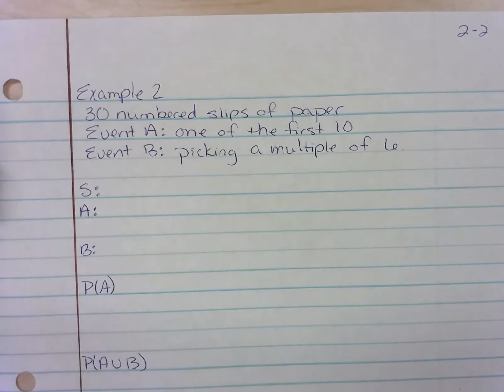So example 2 was about 30 numbered slips of paper in a presentation in your English class.